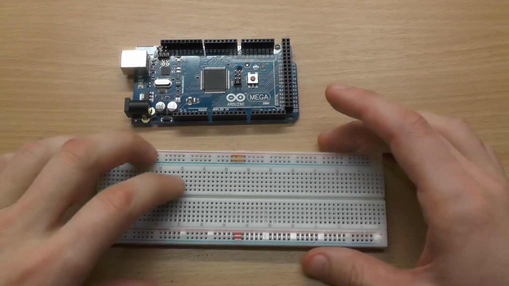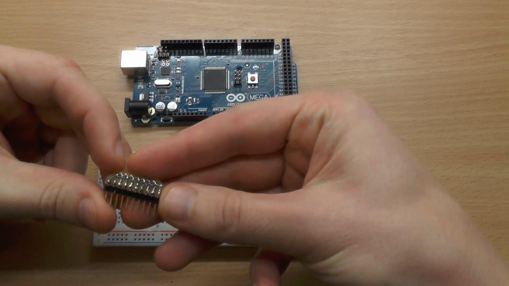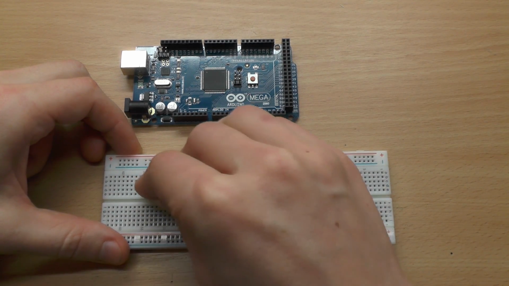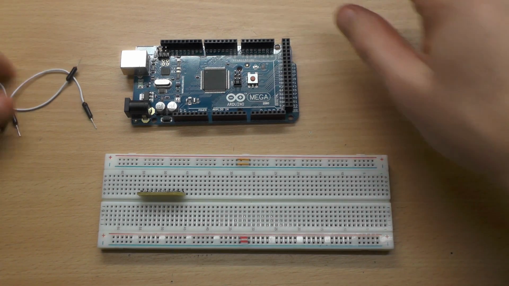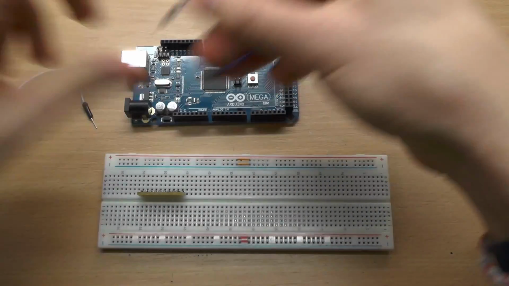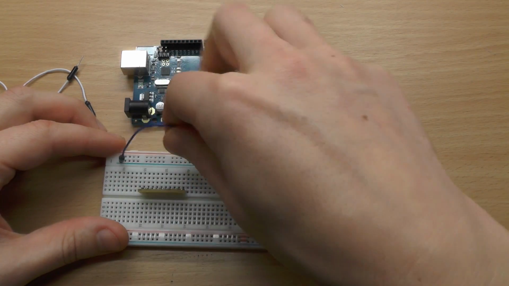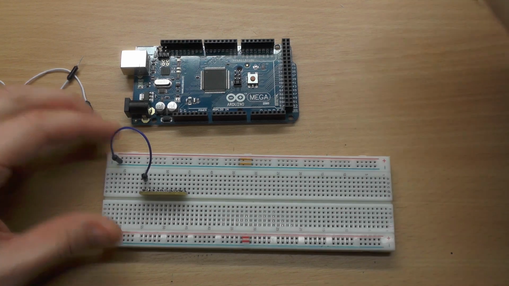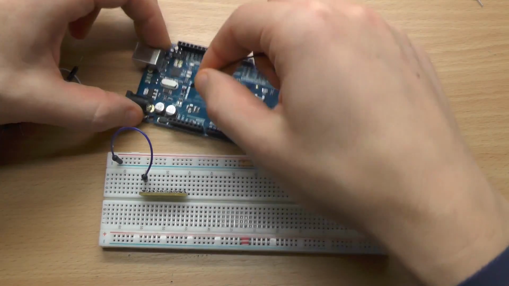So we take this breadboard and our R2R resistor ladder that we have prepared already, and we can just plug it in, then connect the ground first here, and we might also need some power from here.